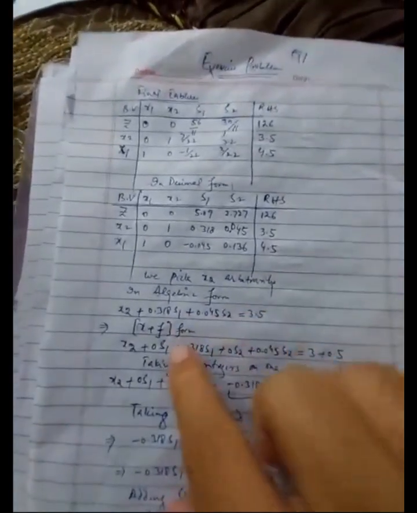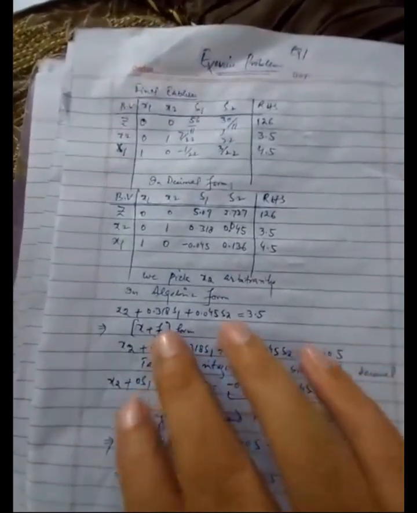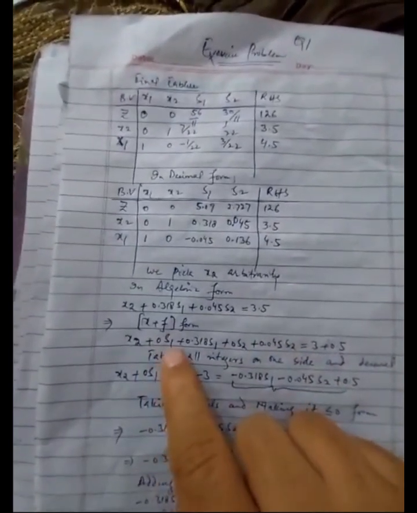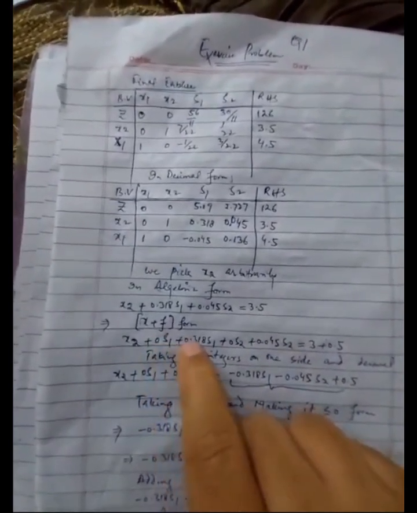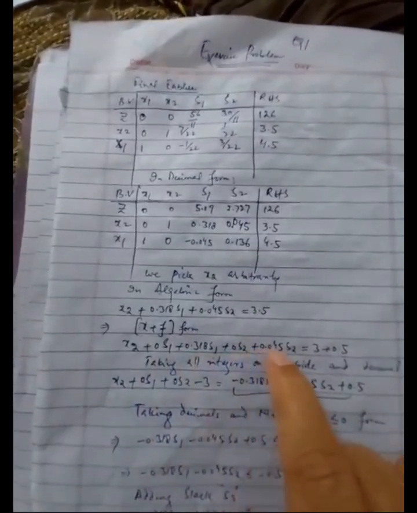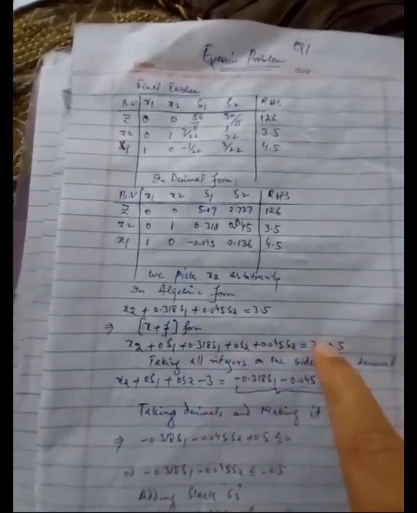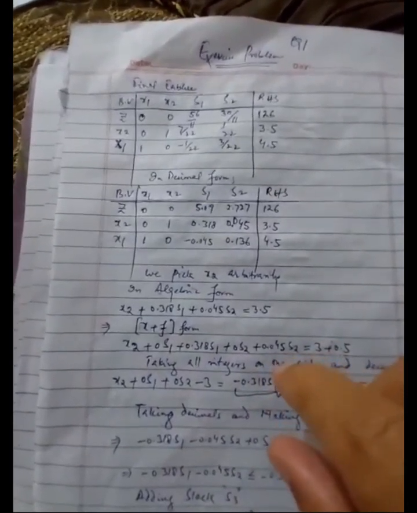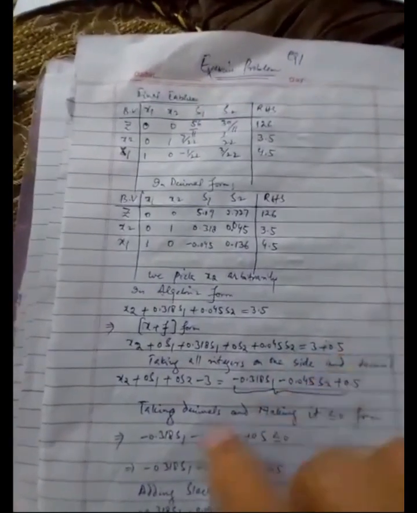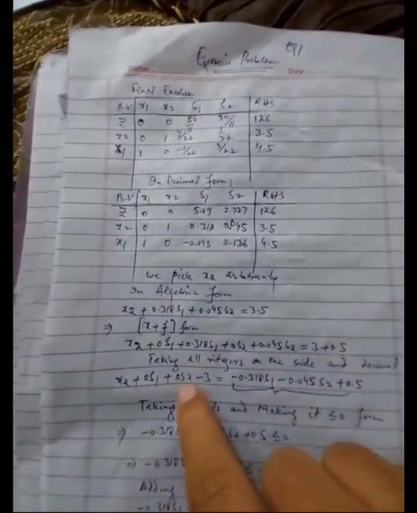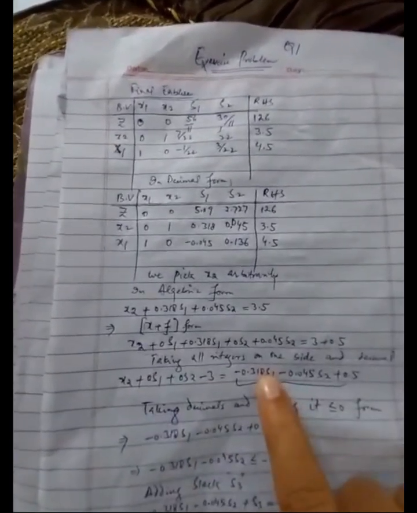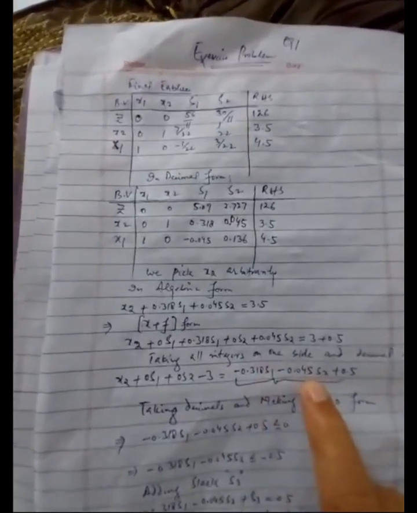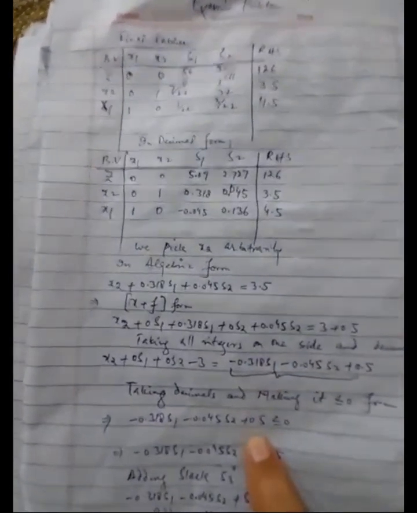Now we need to convert it into x plus f form. f is the fractional part of it. So here we can convert easily as 0 plus 0.318 s1 and 0 plus 0.45 s2 is equal to 3.05. Now we take all the decimals on one side and all the integers on the other side. So we take all the integers on the left hand side and all the decimals on the right hand side. Now we equate it to less than or equal to 0. We converted into this form.